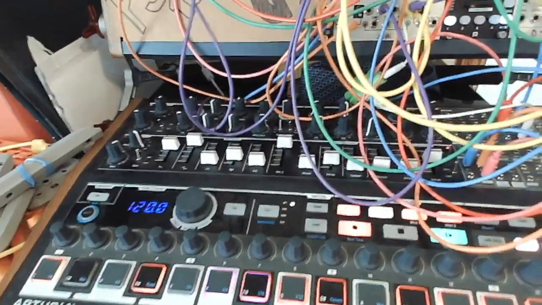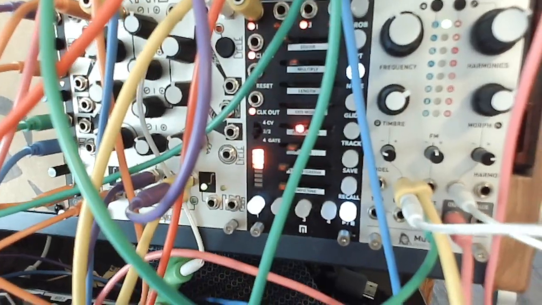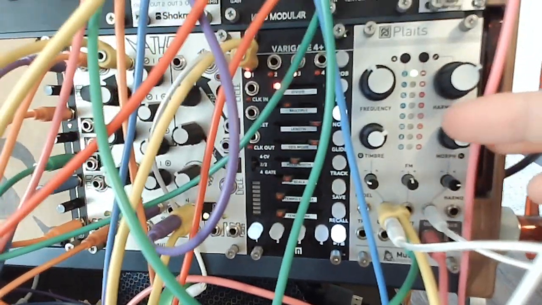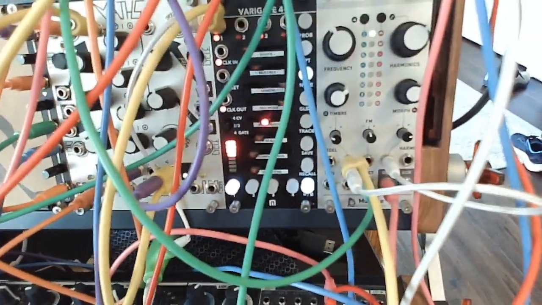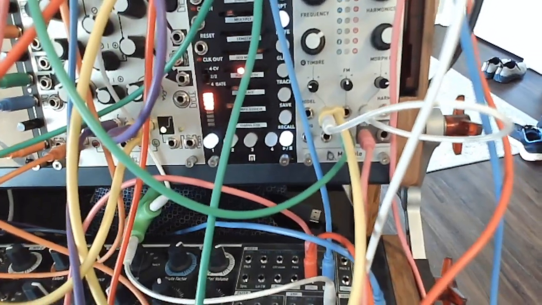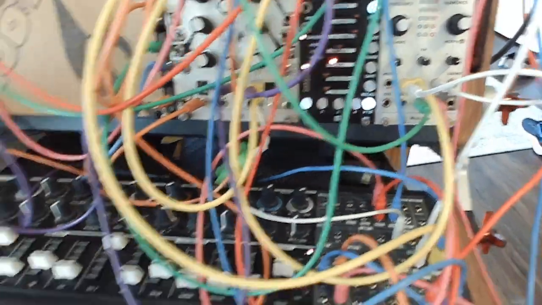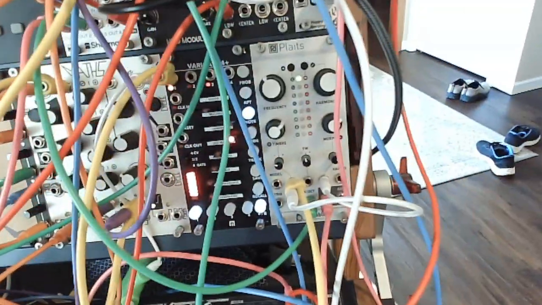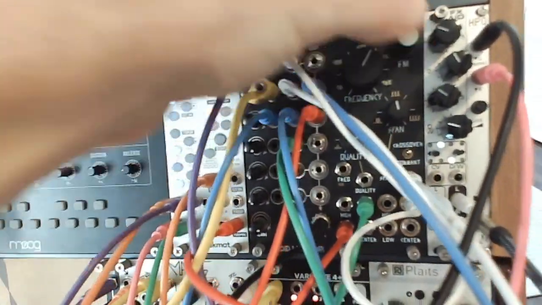A few other little details just to keep things interesting. My Variegate 4 Plus here is feeding some pretty random of a sequence in to modulate some of the things of my secondary voice, my Plaits voice here. It's just kind of droning here. As well as LFO1 from my Mini Brute, just ever so slightly tweaking my cutoff point of the Three Sisters.